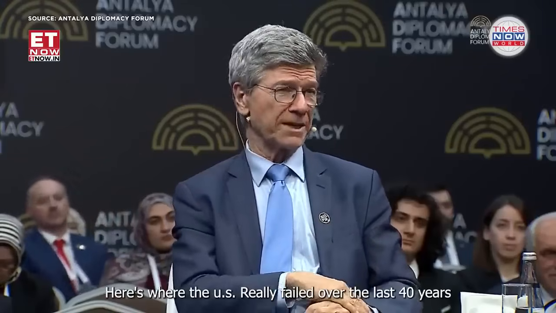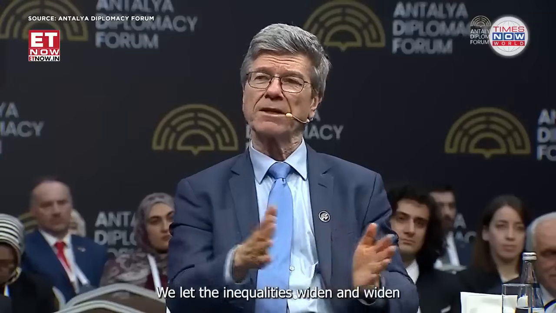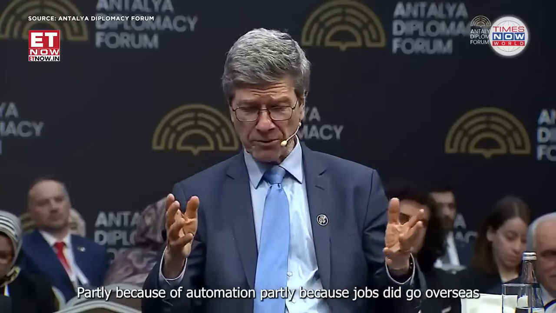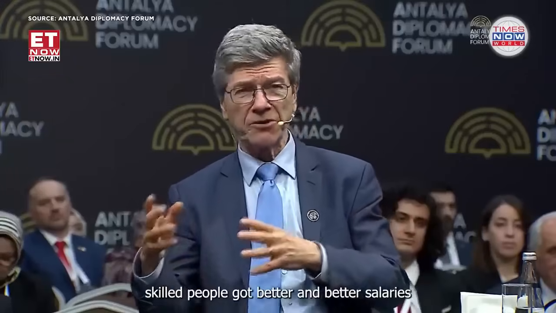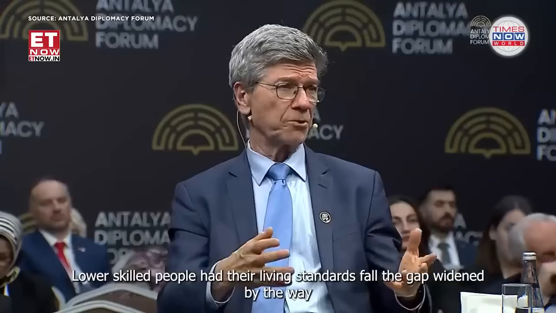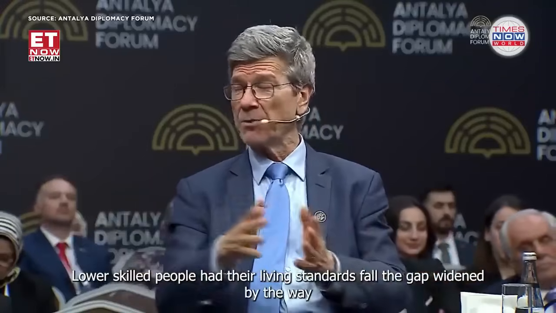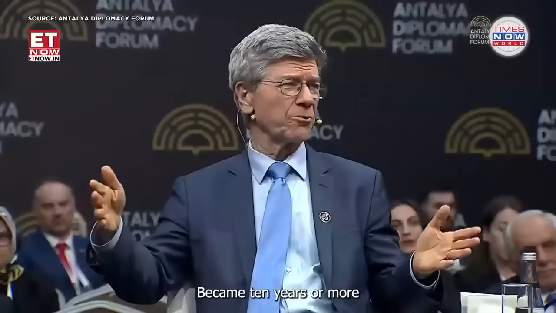Here's where the U.S. really failed over the last 40 years. We let the inequalities widen and widen, partly because of automation, partly because jobs did go overseas, but for the right reason. They had comparative advantage in those jobs. Skilled people got better and better salaries. Lower skilled people had their living standards fall. The gap widened. By the way, not just the income gap, the life expectancy gap became 10 years or more.